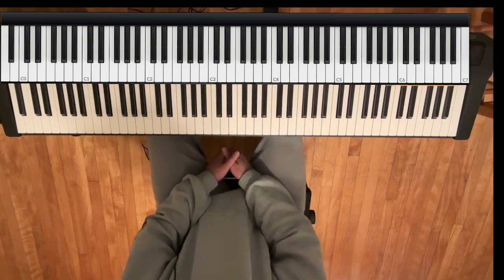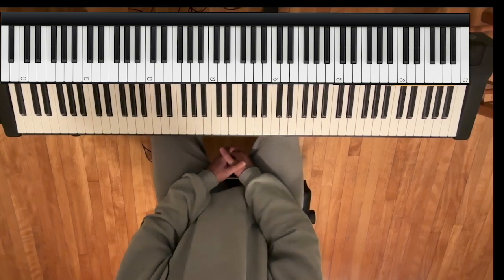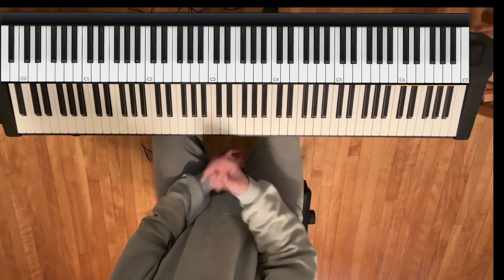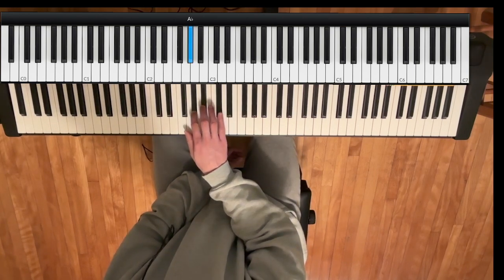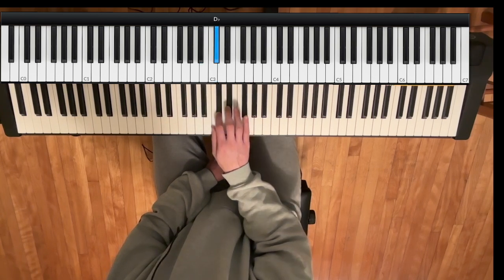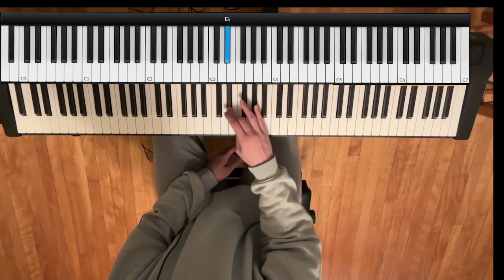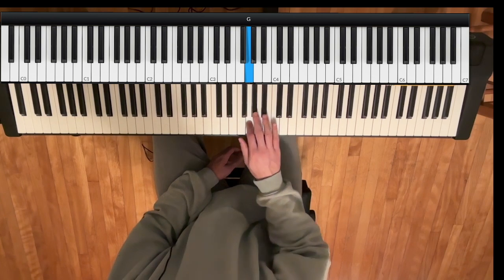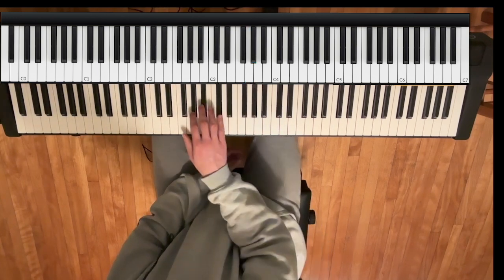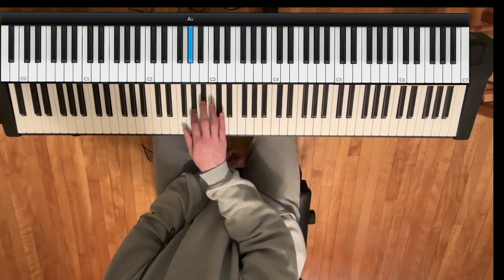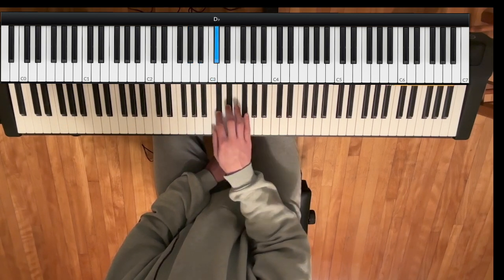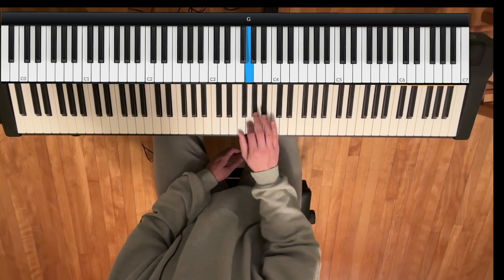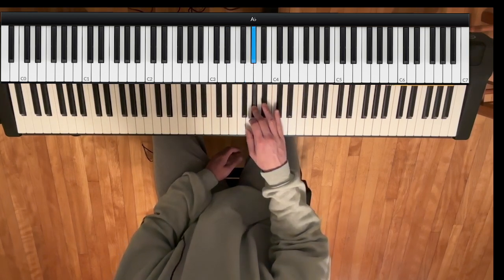Let's take a scale that maybe you're afraid of, or maybe that you don't really know that well. Let's take A flat. So here's your A flat. We want to go whole step, whole step, half, whole, whole, whole, half. Right? So A flat major would be A flat, B flat, C, D flat, E flat, F, G, and A flat.